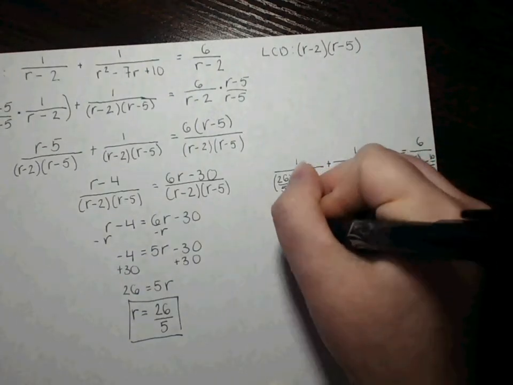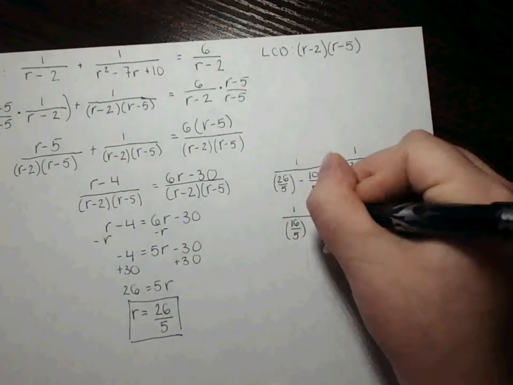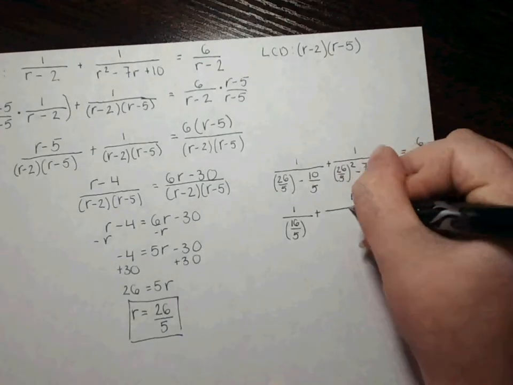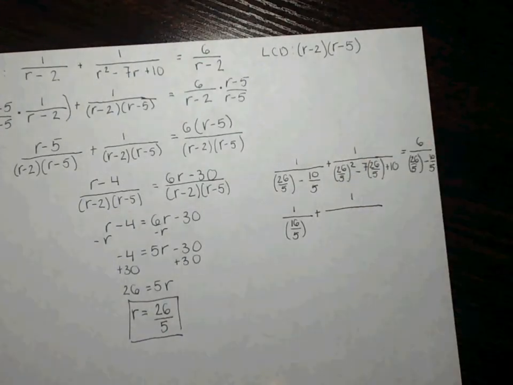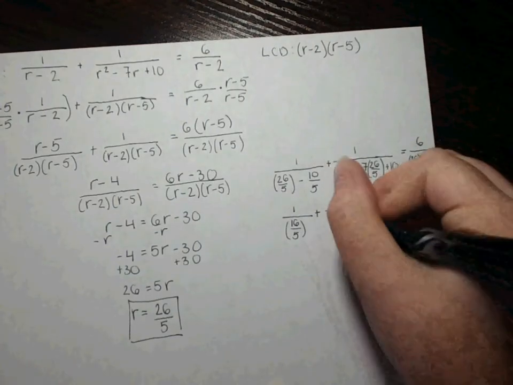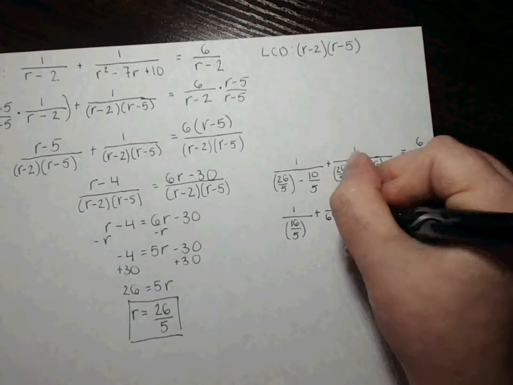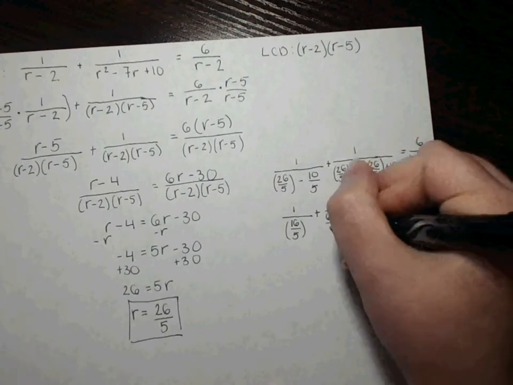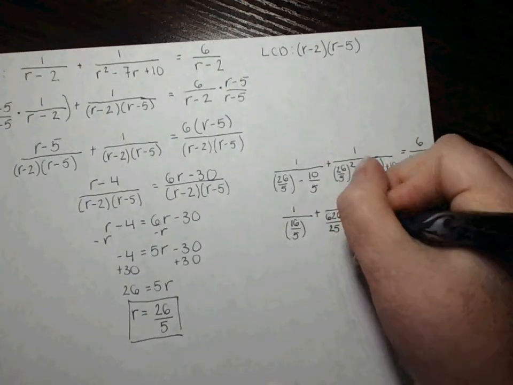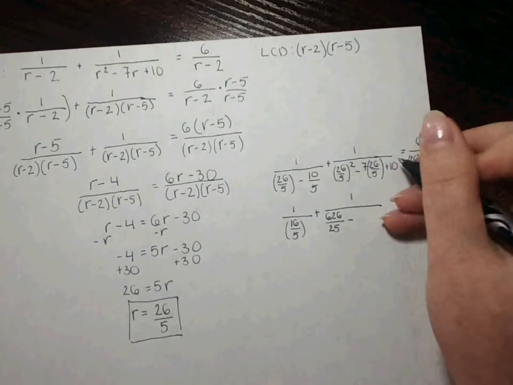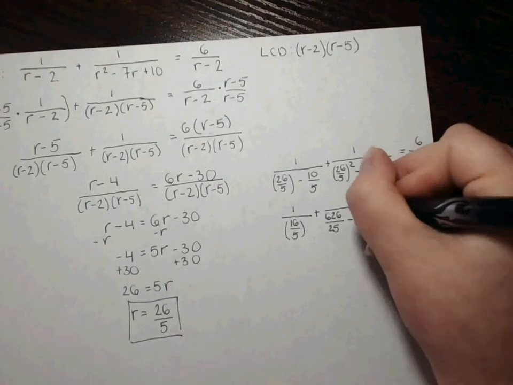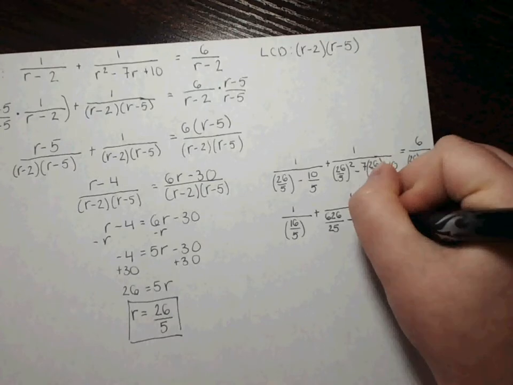Plus 1 over 26 over 5, when that is squared, gets you 26 squared is 676. 5 squared is 25. And then 7 times 26 is 182 over 5.